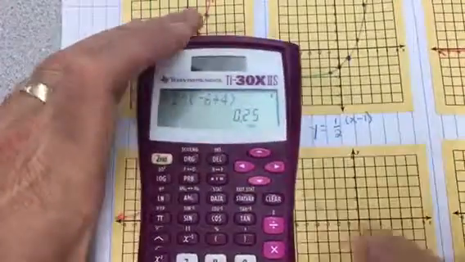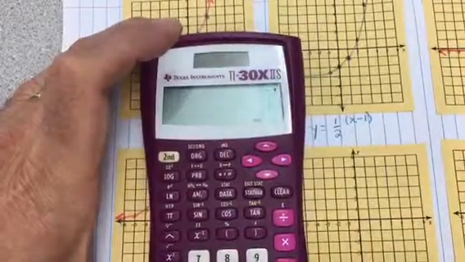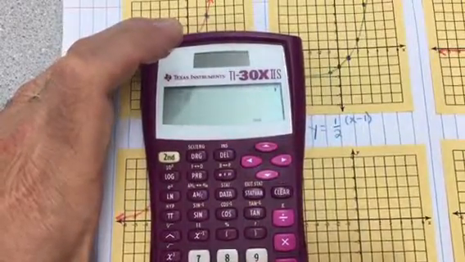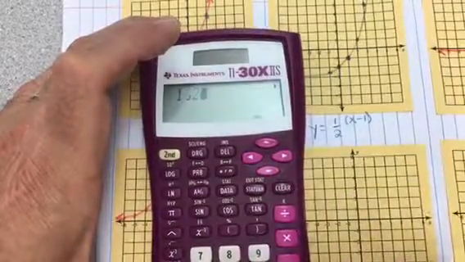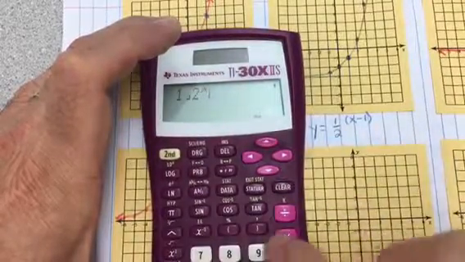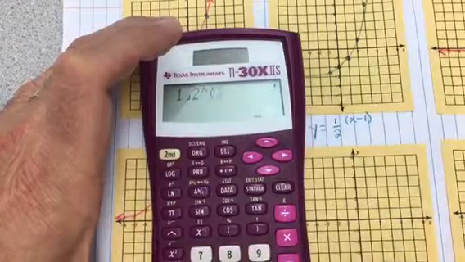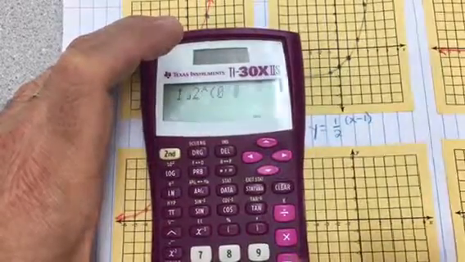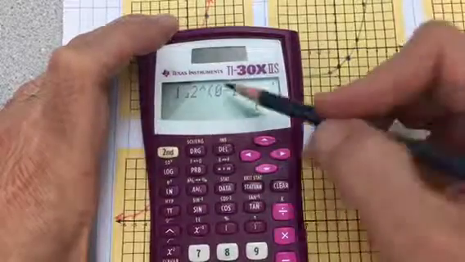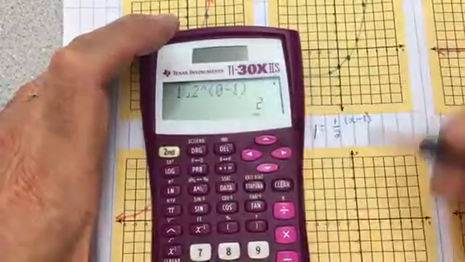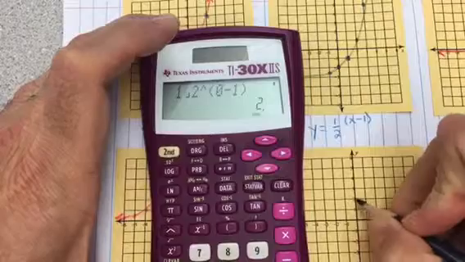Let's see if this works. 2 to the power of 0 minus 1. Does it work? It says 2. So in this situation, if I put in 0, I'm going to get a 2.